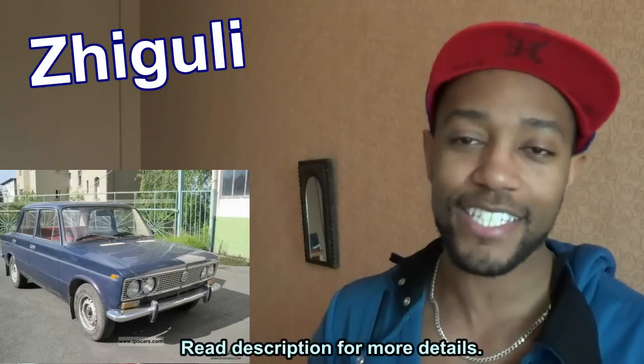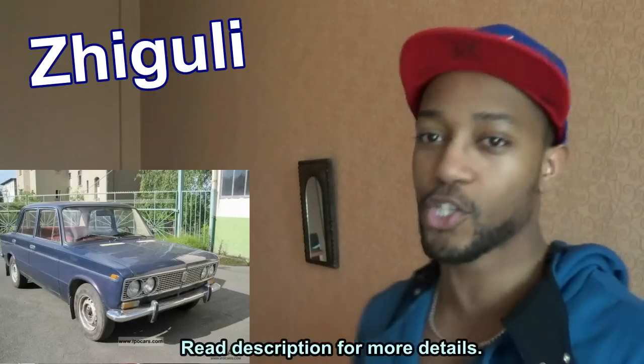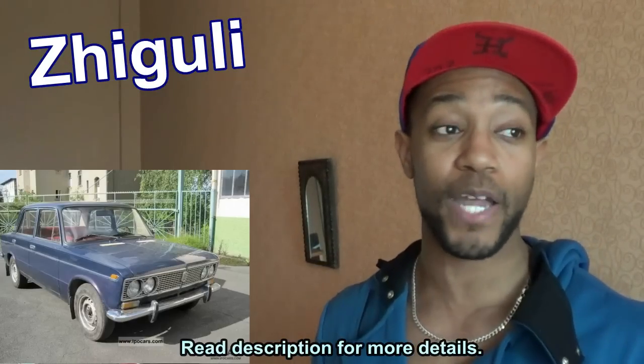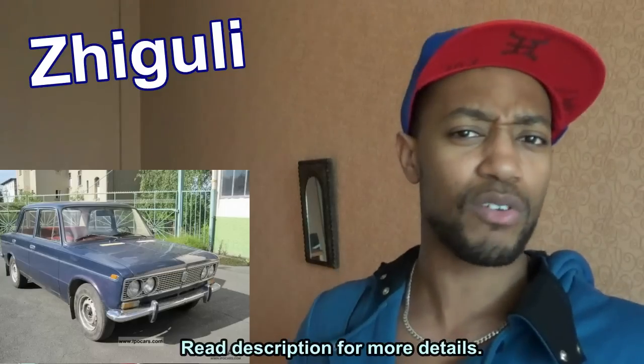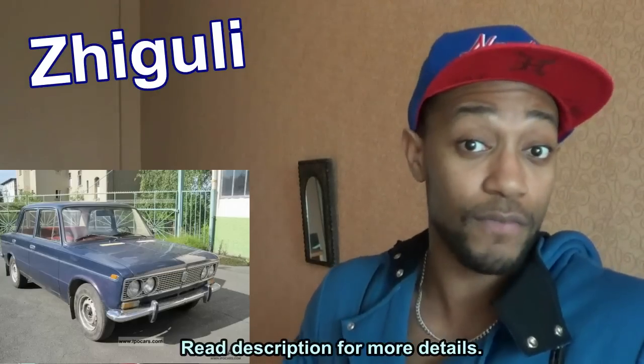No, I like the Zhiguli, you understand? I helped the taxi driver push his Zhiguli at least 2 times before. Now, it's an old car, it's very cheap. You could probably buy a Zhiguli in American dollars, maybe for like $1,500.